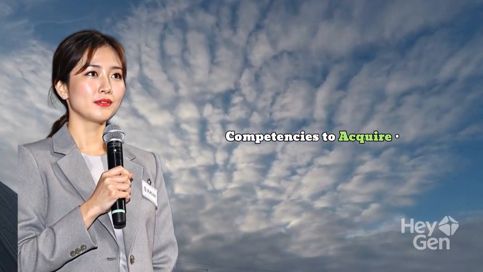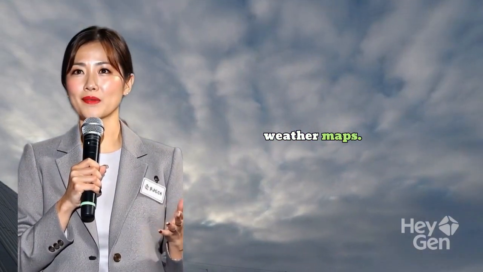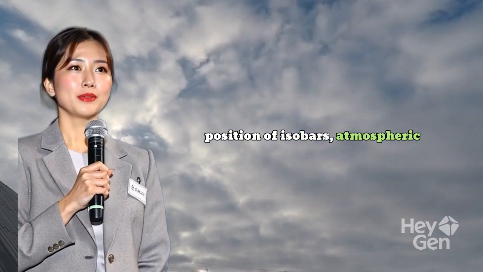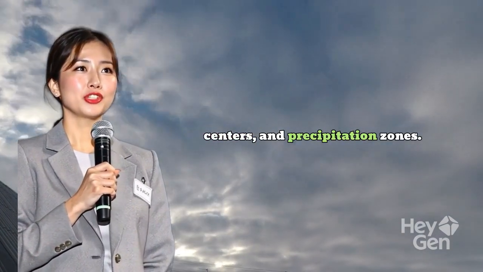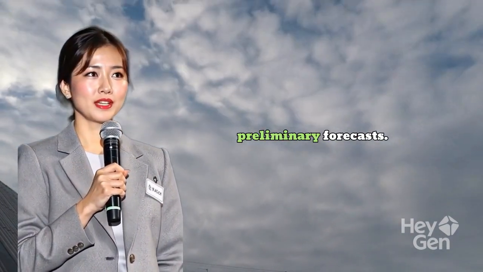Competencies to acquire: to analyze and evaluate the indicators plotted on weather maps, to identify the position of isobars, atmospheric centers, and precipitation zones, to consider the historical development of weather systems, and to make preliminary forecasts.